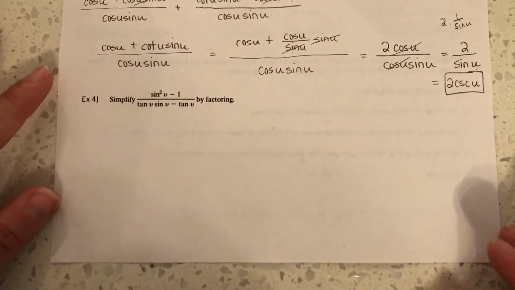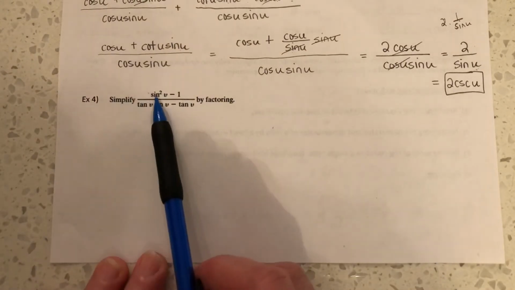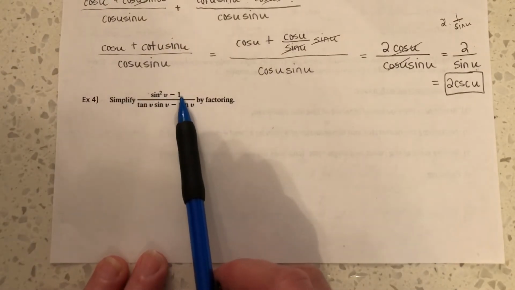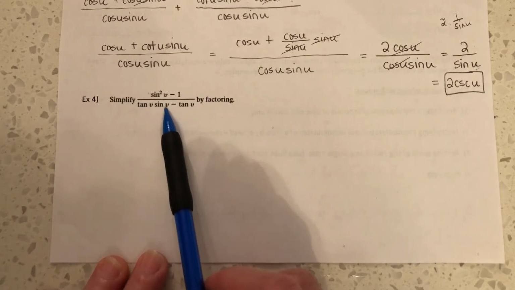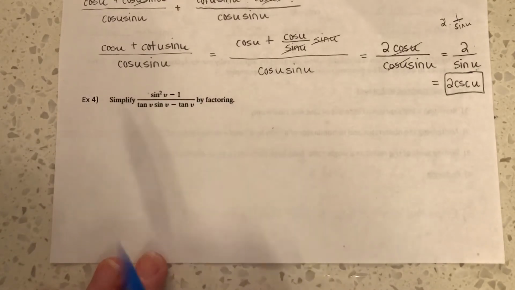All right, look at this one. Simplify sine squared v minus 1 divided by tan v sine v minus tan v by factoring. So they're telling you that you should be able to use methods of factoring to simplify this trigonometric expression.